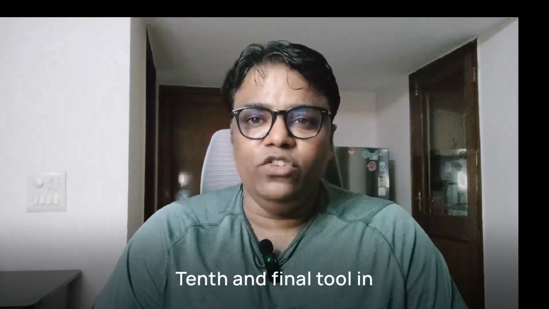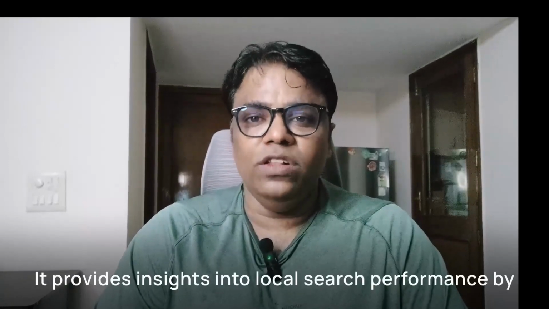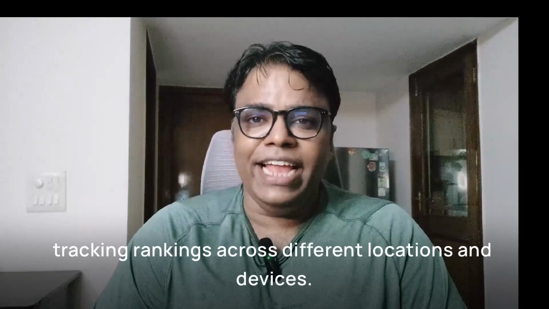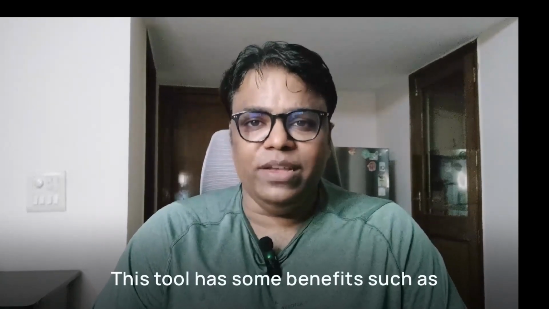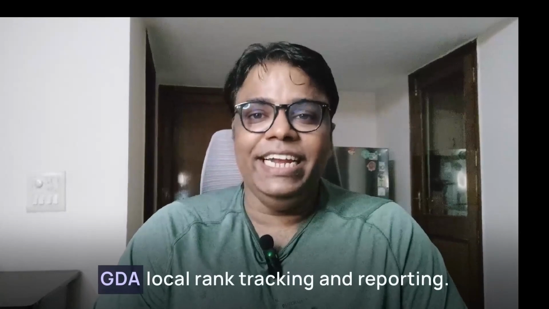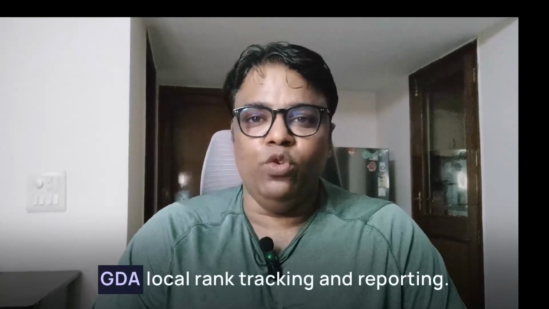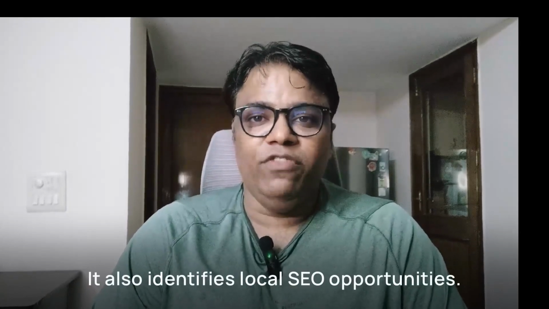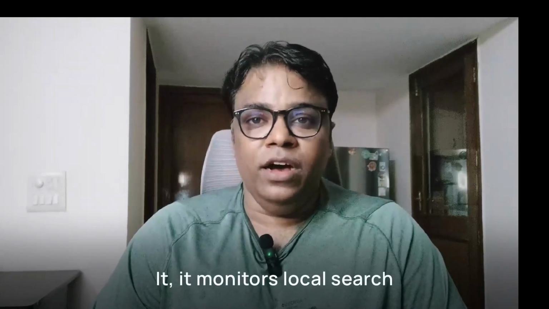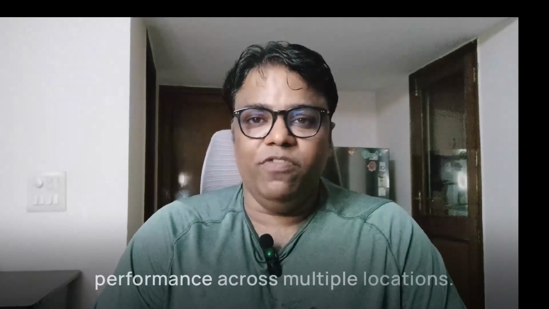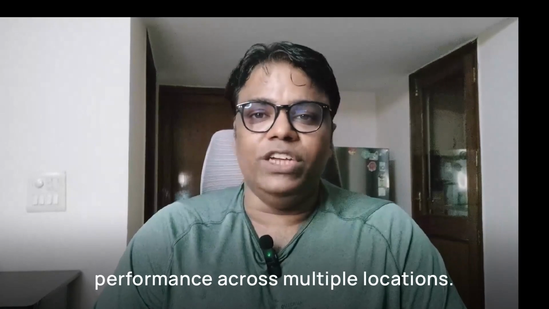Tenth and final tool in our list is GeoRanker. So GeoRanker focuses on local rank tracking and SEO analysis. It provides insights into local search performance by tracking rankings across different locations and devices. This tool has some benefits, such as detailed local rank tracking and reporting. It also identifies local SEO opportunities. It monitors local search performance across multiple locations.